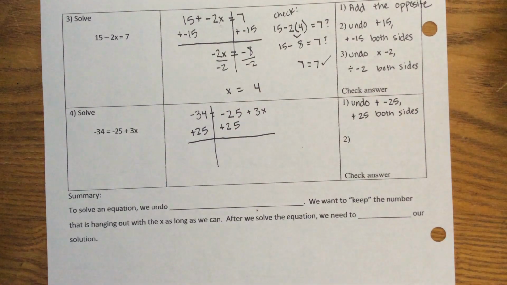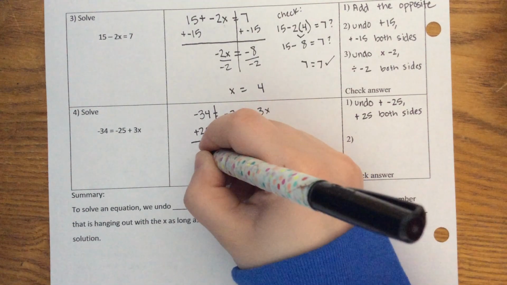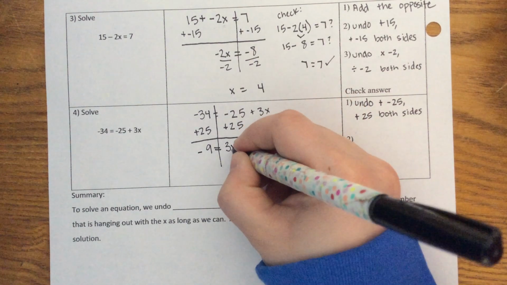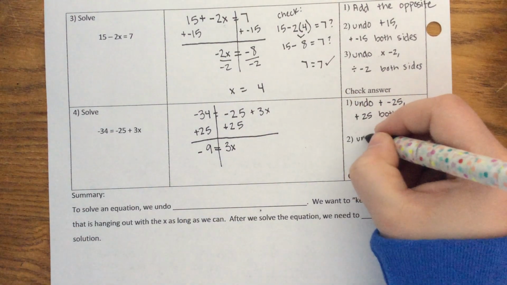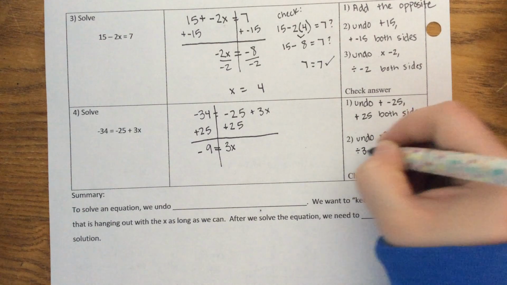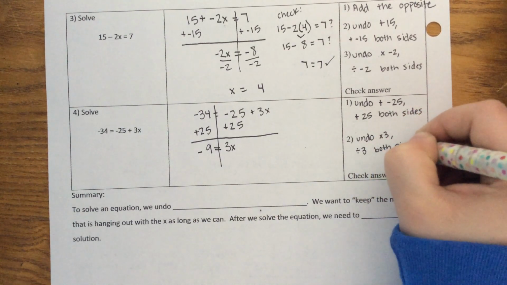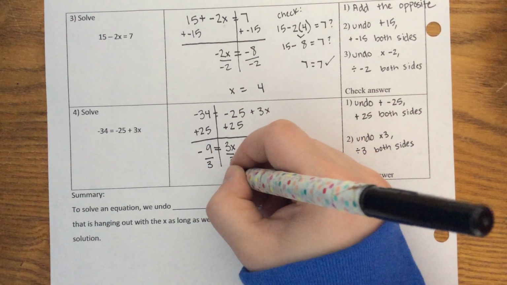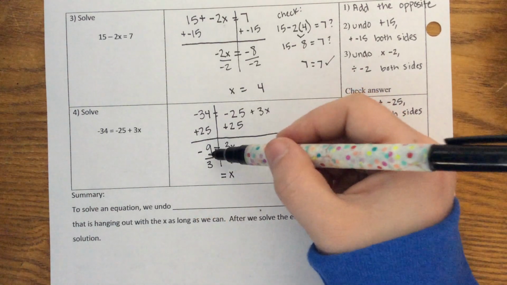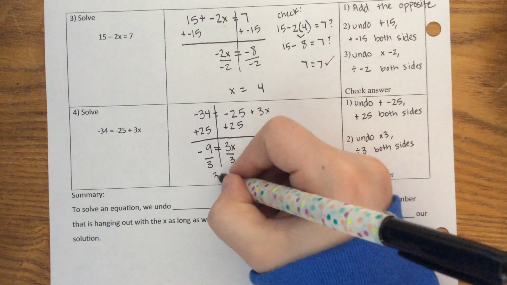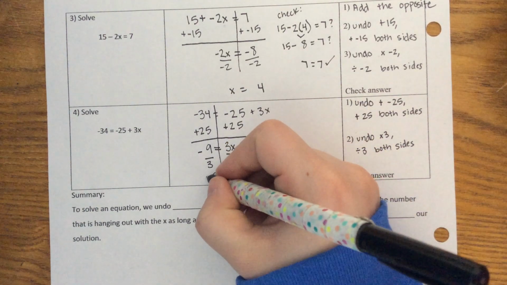So these are different, so I would subtract. So negative 34 minus 25 would be 9. I have more negatives. So negative 9 equals, and I'm left with just the 3x. So now I'm doing 3 times x. So we need to undo the multiplying by 3. So we're going to divide by 3 on both sides. So divide by 3, divide by 3. So over here I'm left with x equals negative 9 divided by 3. So 9 divided by 3 is 3, and a negative divided by a positive is a negative.